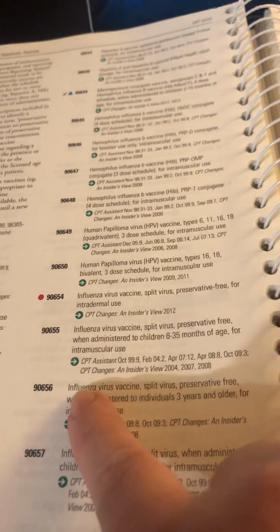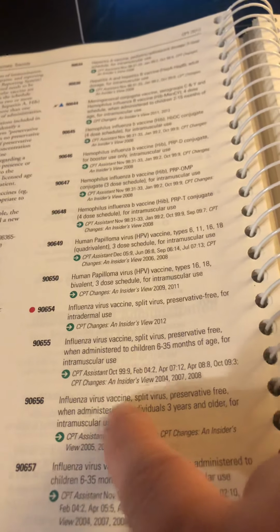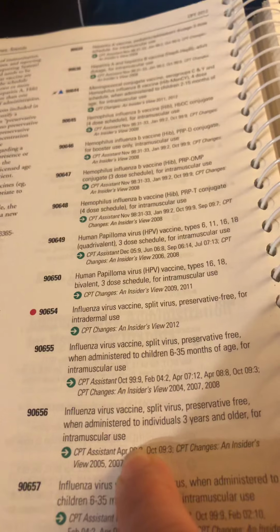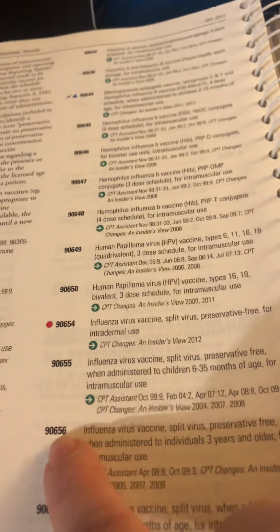So let's keep looking. Influenza vaccine or virus vaccine, split virus, preservative free, when administered to individuals 3 years and older for intramuscular use. So is our patient older than 3? Yes. So that's going to be the code we use for our product. So when we go on here, we would click here and we would put in 90656.